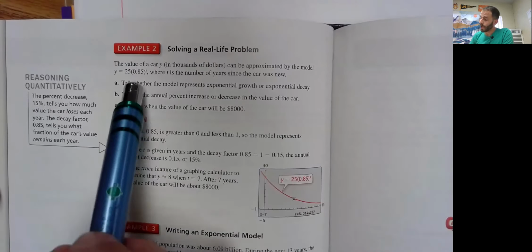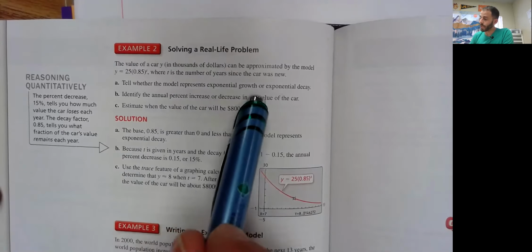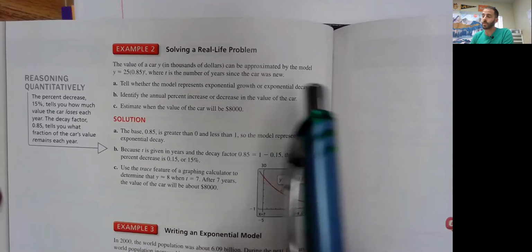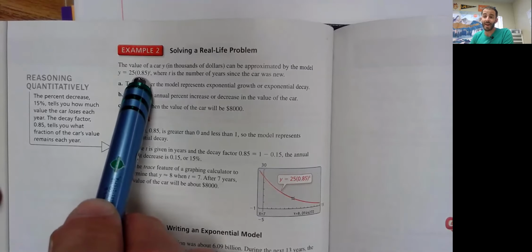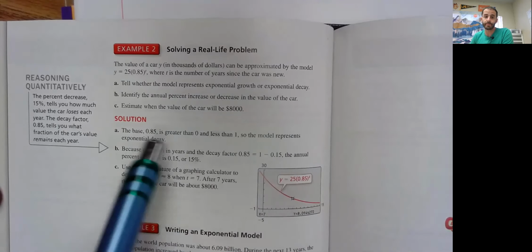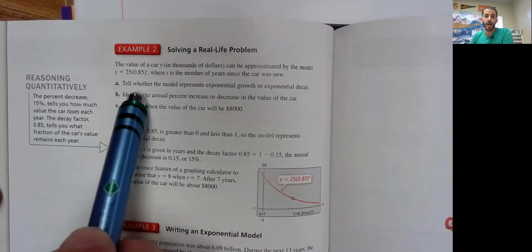All right, tell whether the model represents exponential growth or exponential decay. Okay, so now I can go back. Here's the equation. The base is 0.85 and it's less than 1. So it's going to be decay. All right, oh, there's an answer.